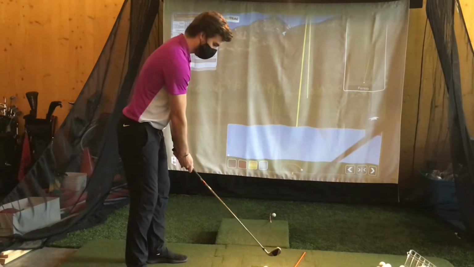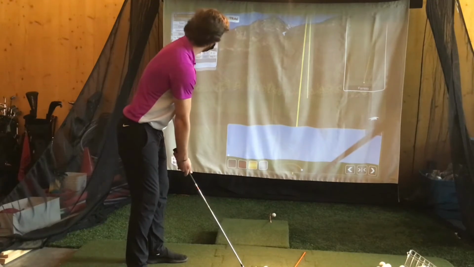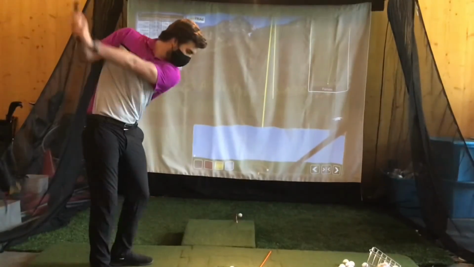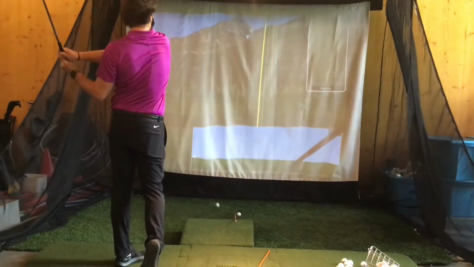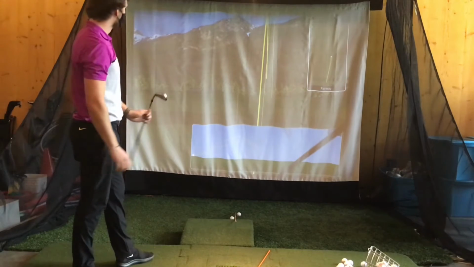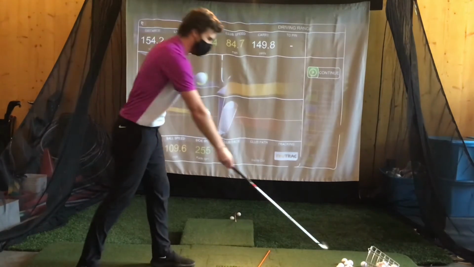Let that right hand come underneath the club just a little bit more. There you go. Because we're going to try and hit a nice little draw here. Snap hook. We'll blame the simulator on that one. We both know that that's not what happened.